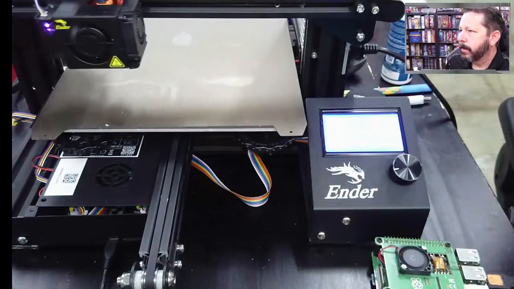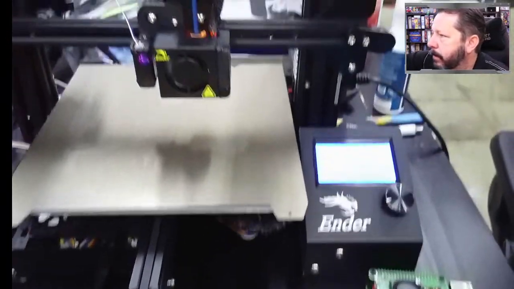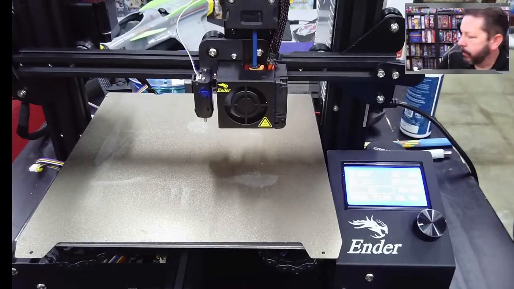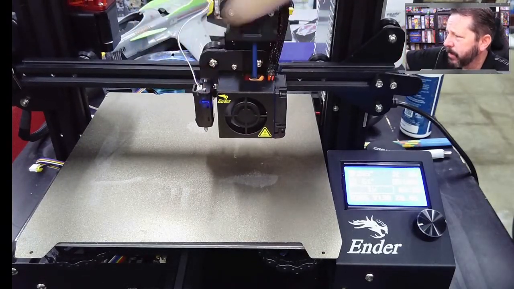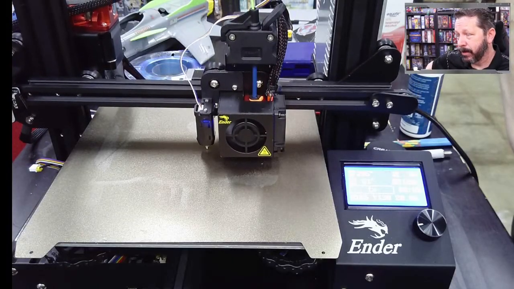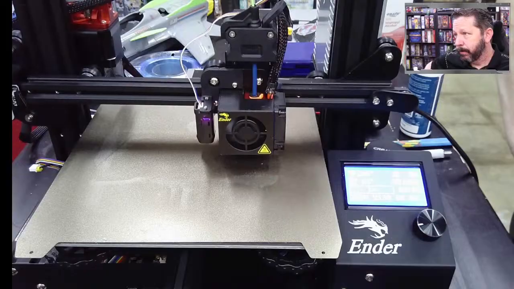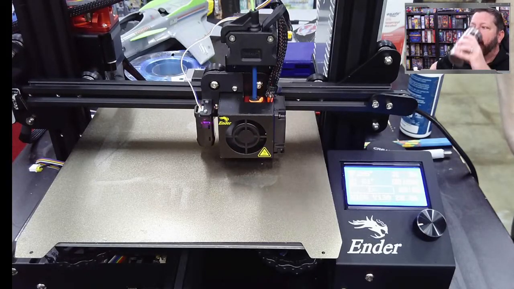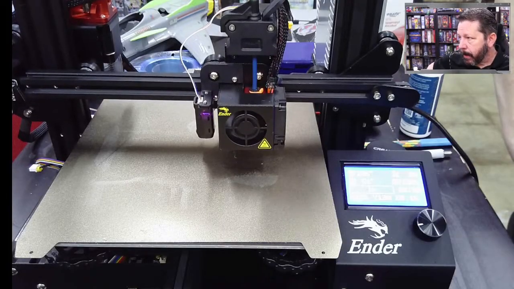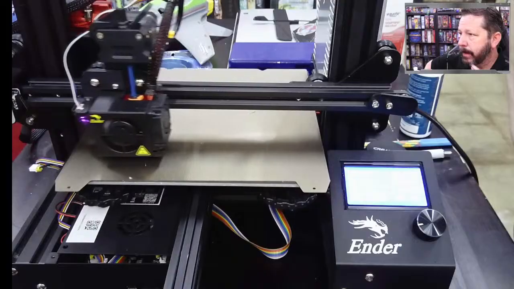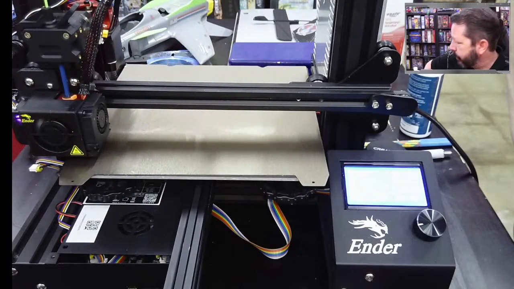Alright, so it's doing its homing routine, using, again, this one does have the little Z probe. That is the CR Touch, similar to the BL Touch. Now it's going over, it's going to print a purge line.